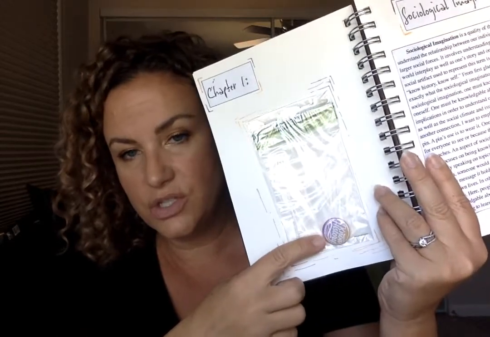So for chapter 1, a term that I'm sure many of you are familiar with or becoming familiar with, sociological imagination. The item that the student chose is a pin, the kind that you wear on your clothing or your backpack to kind of indicate your beliefs, your values, your hobbies, your likes, your dislikes. Whoa, sorry about that.